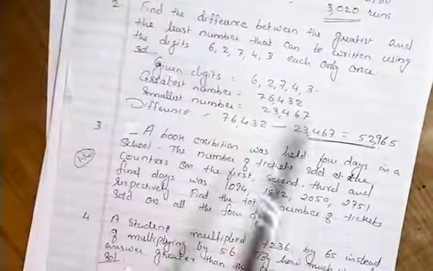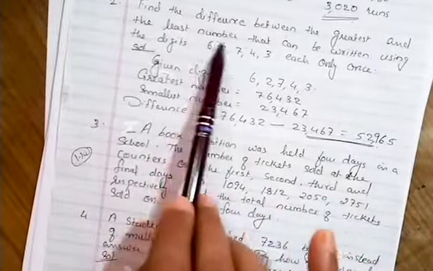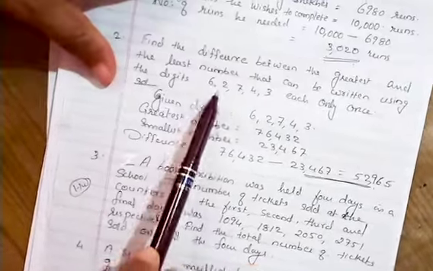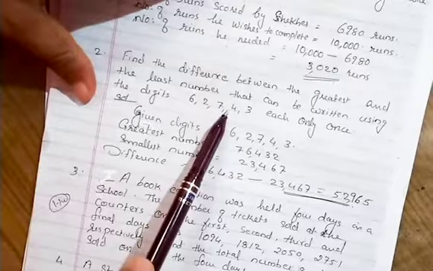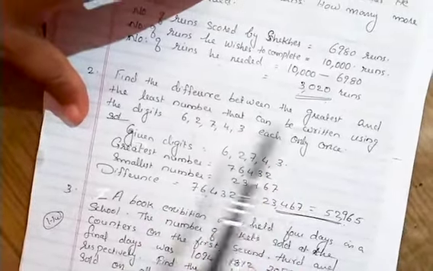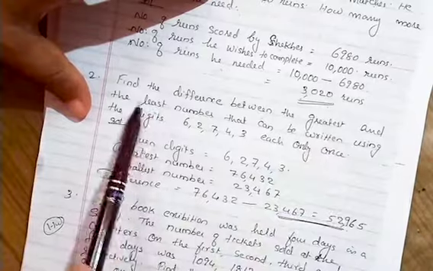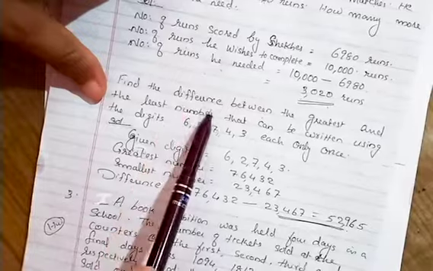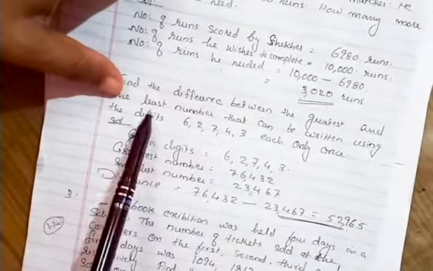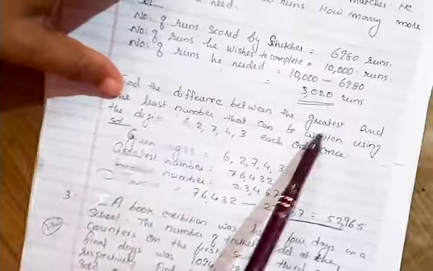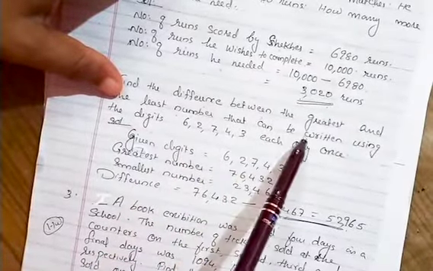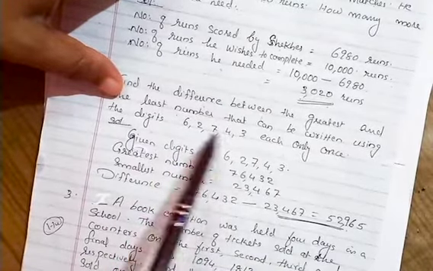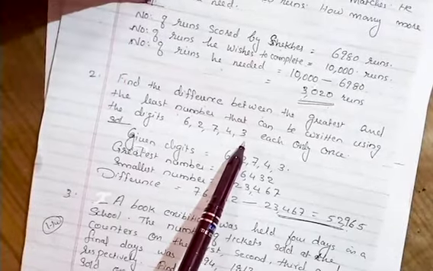Here is the next one. Find the difference between the greatest and the least number that can be written using digits 6, 2, 7, 4, 3, each only once. Difference means subtraction. Difference between which two numbers? The greatest and the least numbers. We want to find the greatest and the least number using the digits 6, 2, 7, 4, 3 and find the difference between those two numbers.